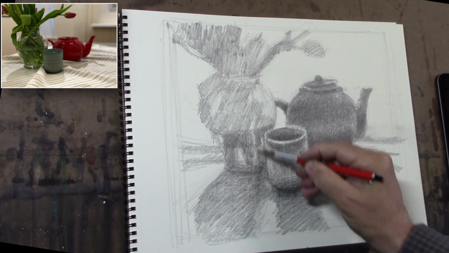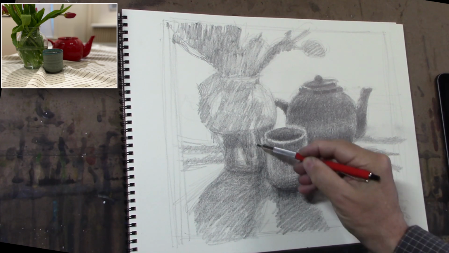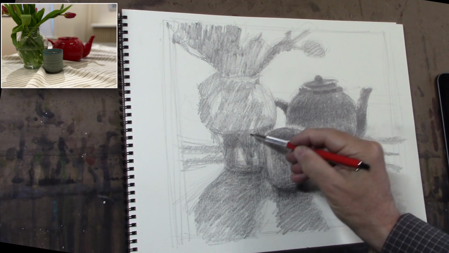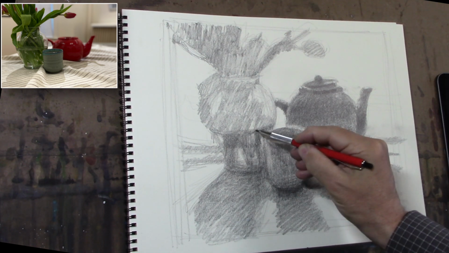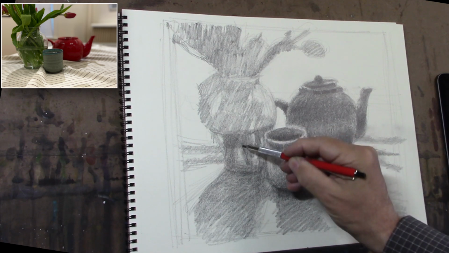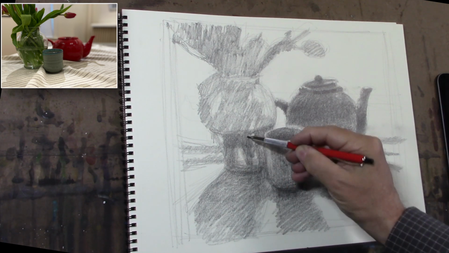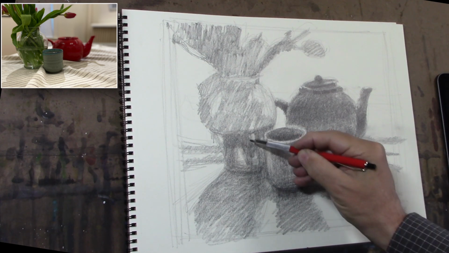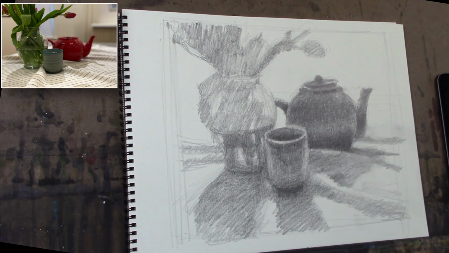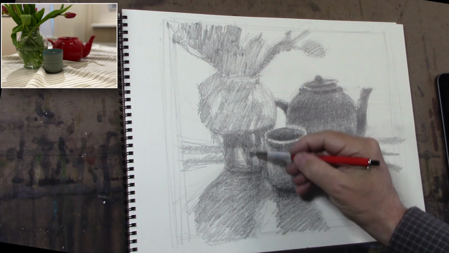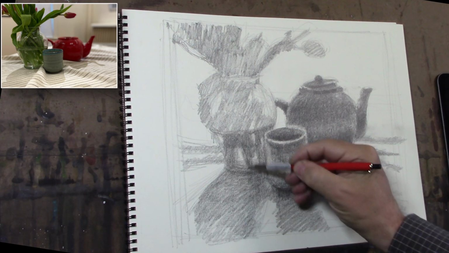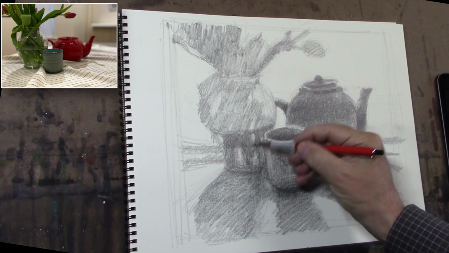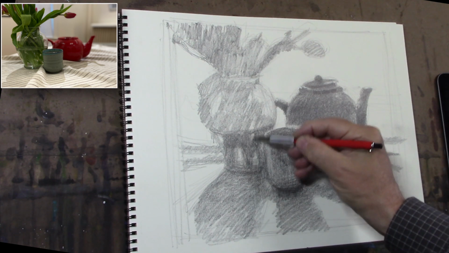And variety is always our helper. If we remember variety, we almost don't have to remember anything else. Variety, variety. So we're doing little shapes here, little shapes between objects, looking for variety of size and angle, trying to avoid making them too much the same.